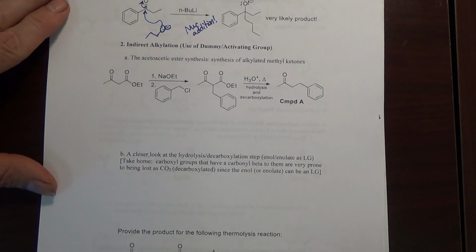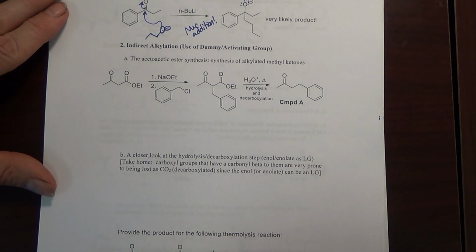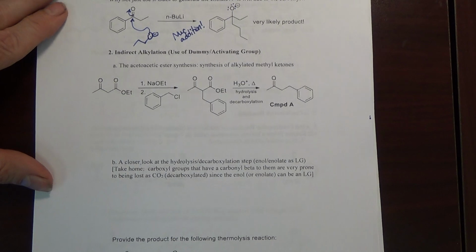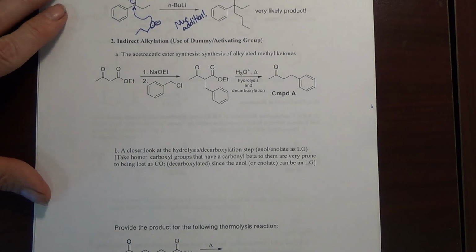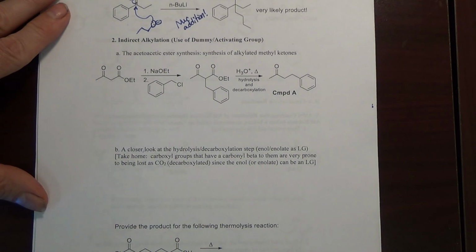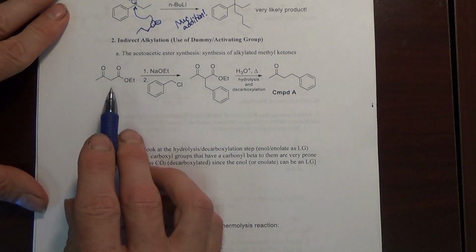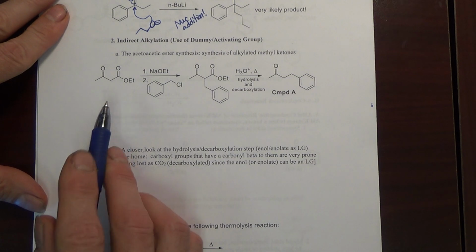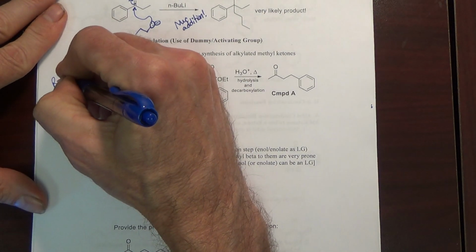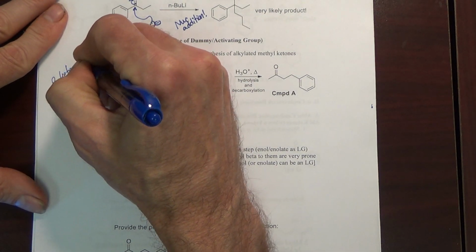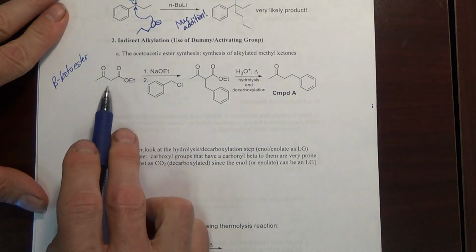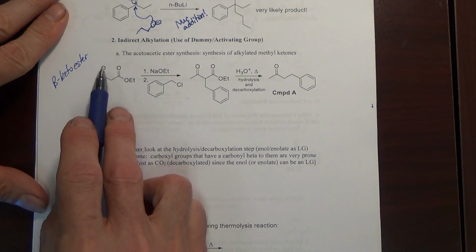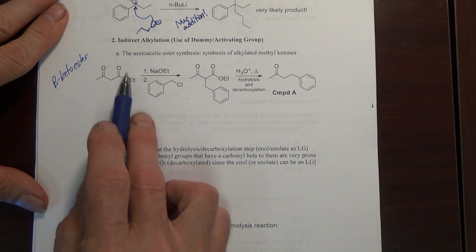All right, but let's look at an indirect approach using a dummy or activating group. And this will all make more sense once we see what we're talking about. Consider this dicarbonyl compound. It's a beta keto ester. There's your ester. There's the alpha carbon. The beta carbon is a carbonyl. It's a ketone actually. Beta keto ester.